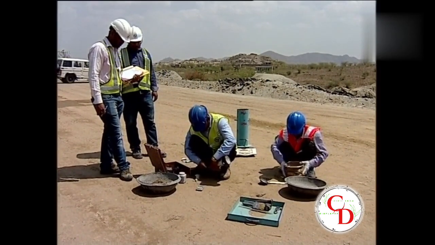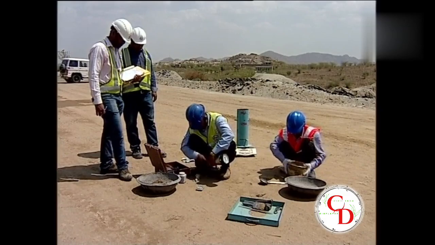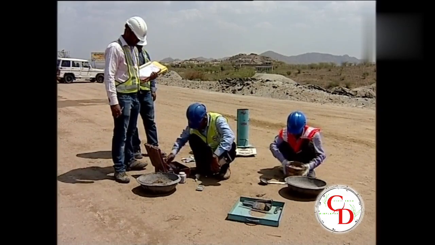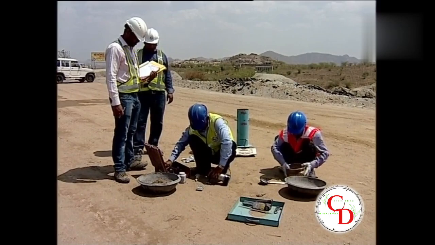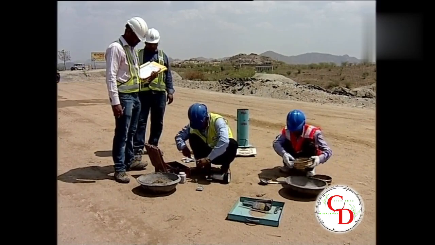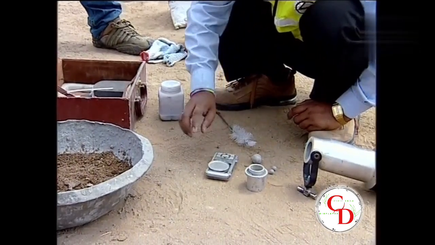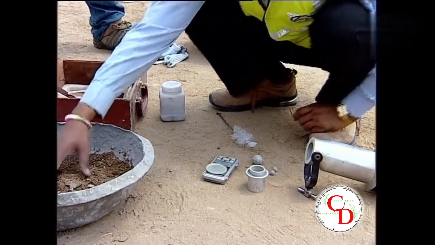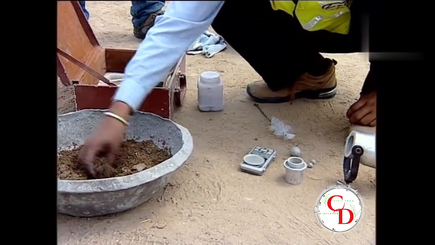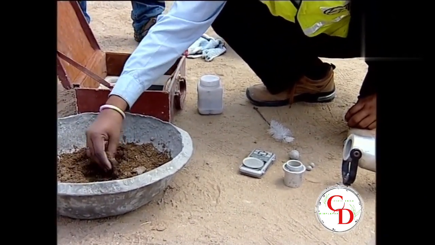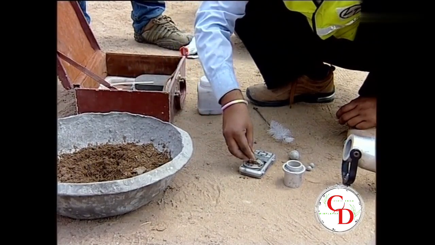Clean the rapid moisture meter properly. Take 6 grams of soil sample.